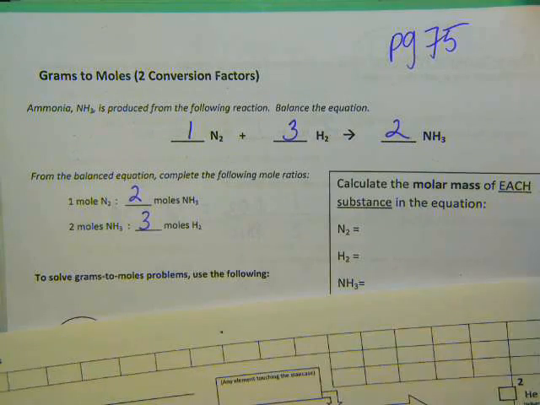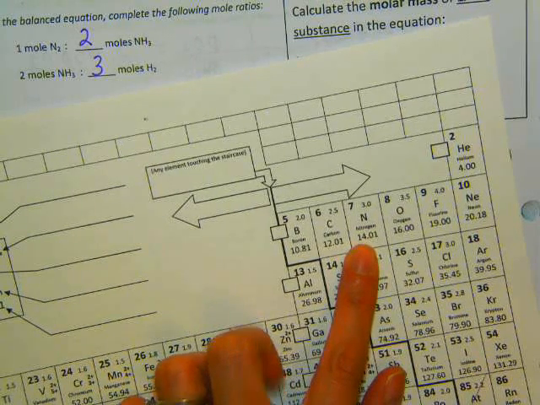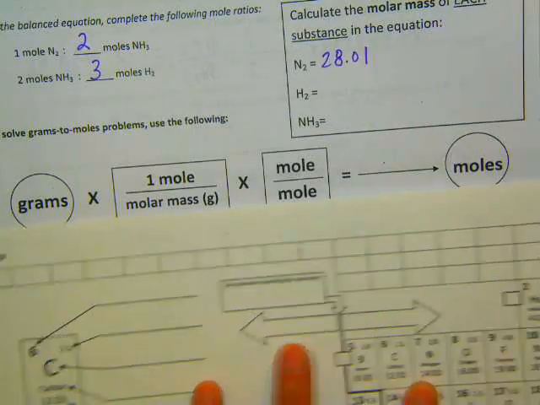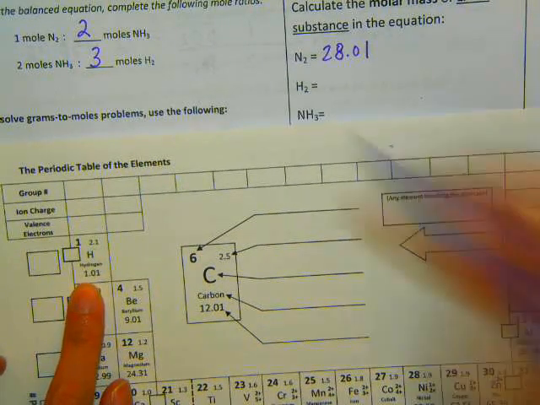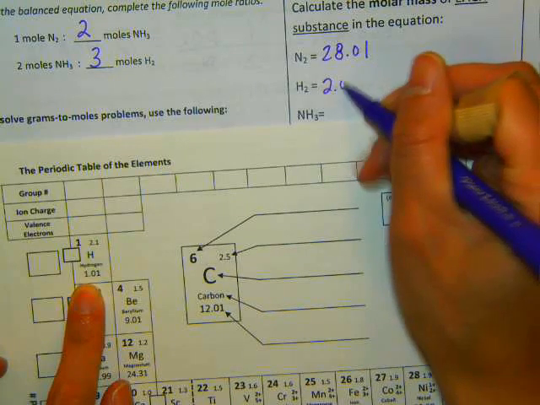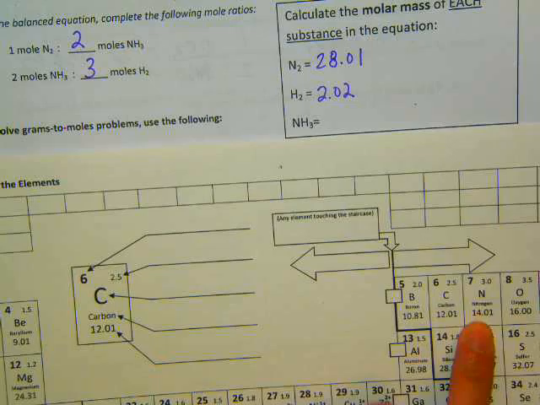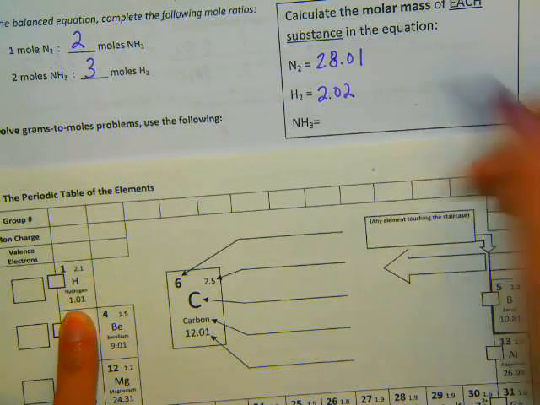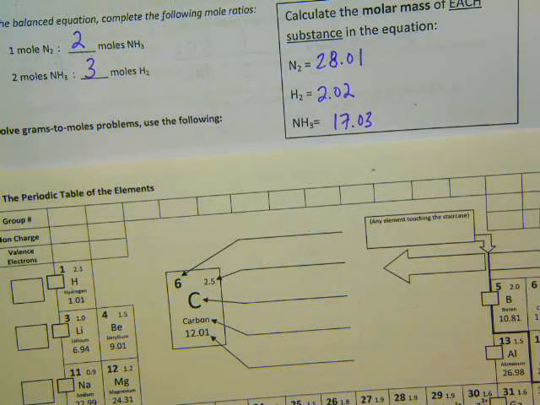So for N2, 14.01 times 2 is going to give me 28.01. H2, 1.01 times 2, so that's 2.02. And then NH3, 14 plus 3 of these H's, that's 17.03. I'm doing this one for you, but on the next page you'll have to do it on your own, okay?